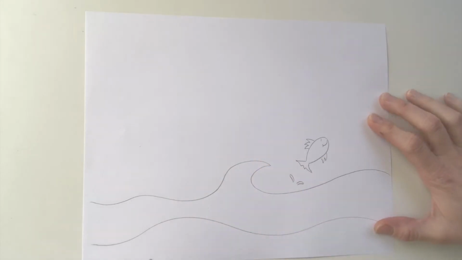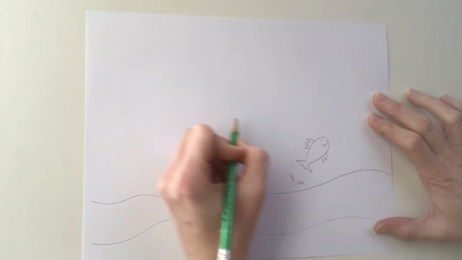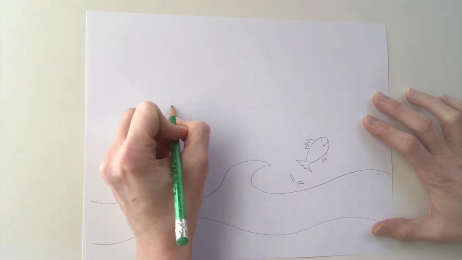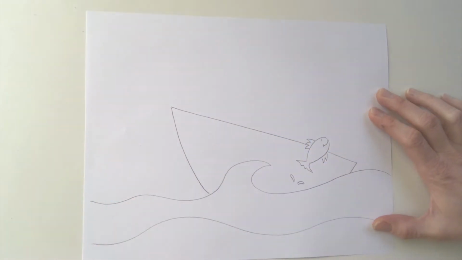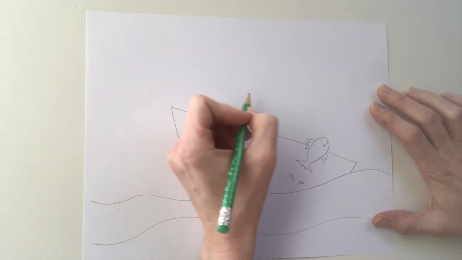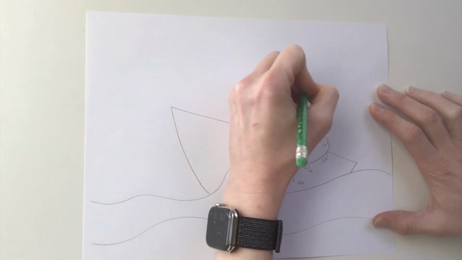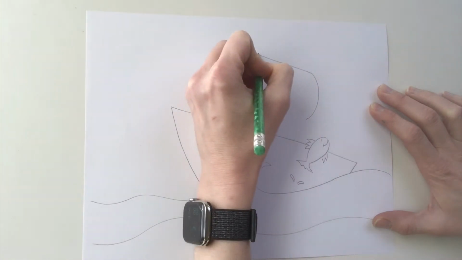Draw that first. Now we're going to put our boat in, and we want it to look dramatic and have movement. So I'm making my line slanted with a curve underneath, and it stops when I get to the water. This makes it look like the boat is being tossed by the waves.